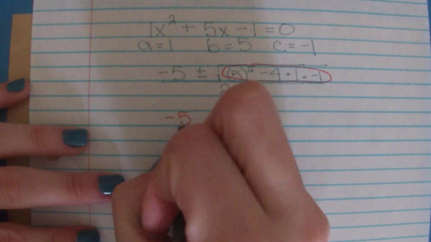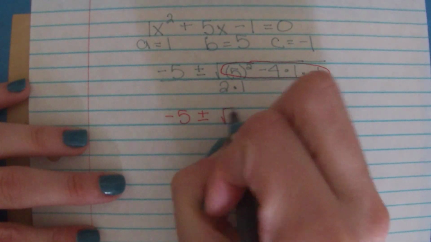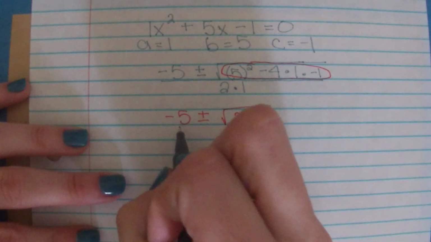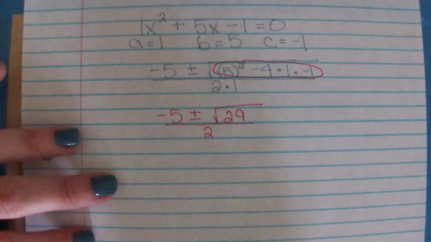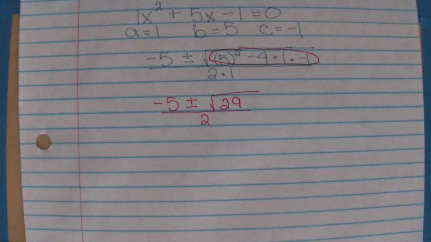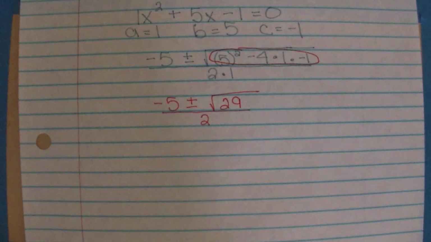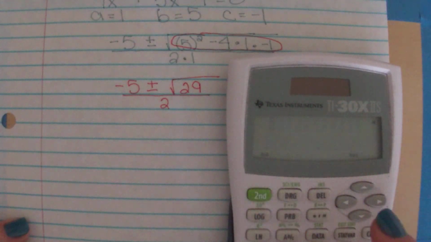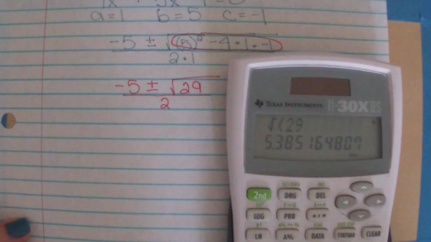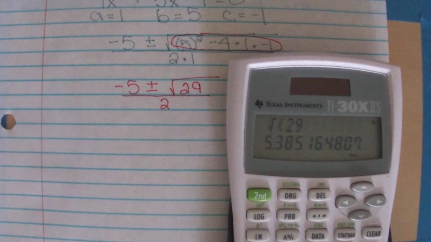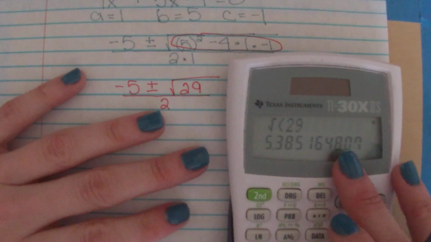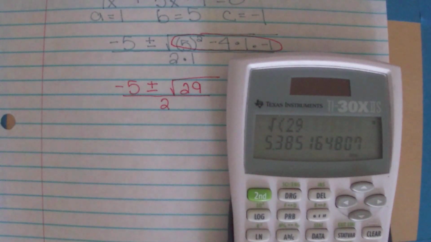So we'll have negative 5 plus or minus the square root of 29 all over 2. Then our next step is going to be to take the square root. In our calculator, the square root of 29 gives us this big old long decimal. Remember, that tells us that it is an irrational root. It's not a perfect square.